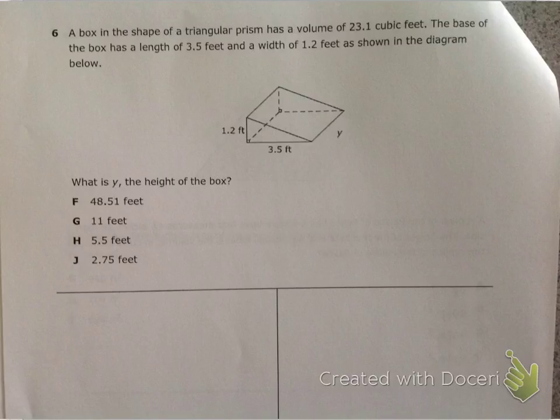Number 6, a box in the shape of a triangular prism has a volume of 23.1 cubic feet. Okay, that's interesting. It's giving me the volume. The base of the box has a length of 3.5 feet and a width of 1.2 feet, as shown in the diagram below. What is Y? The height. So we're actually looking for this distance, the height, okay, which is just the distance between the two bases.